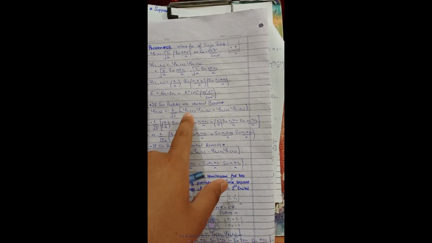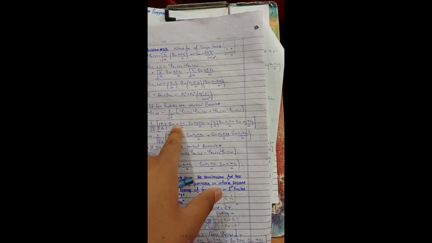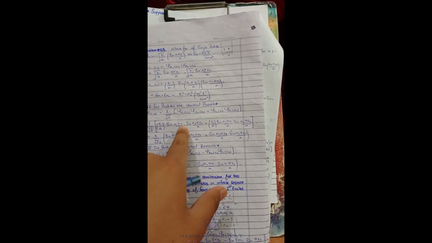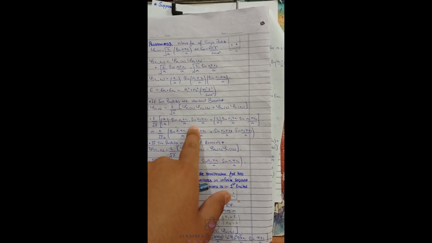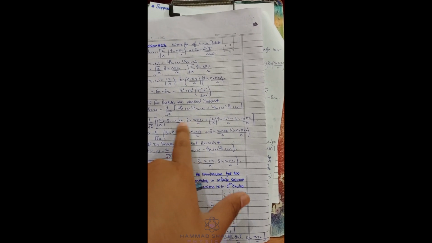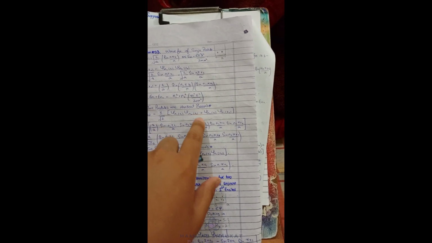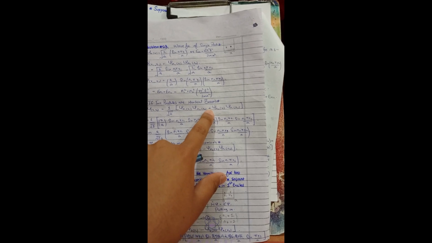Here sine of n1 pi x1 by a, and for this, sine of n2 pi x2 by a. Understood? That's all. Now plus, in the case of bosons there is a plus sign in the middle.